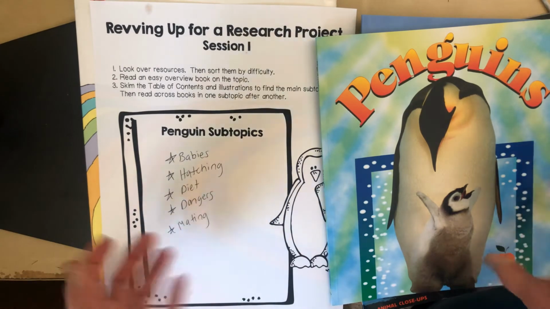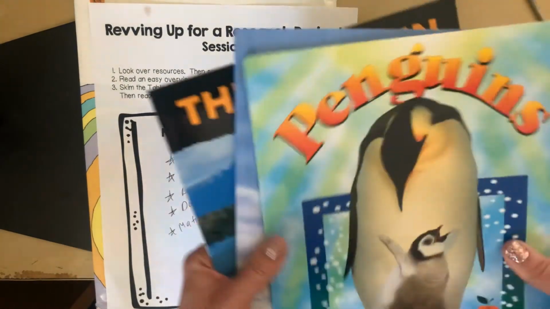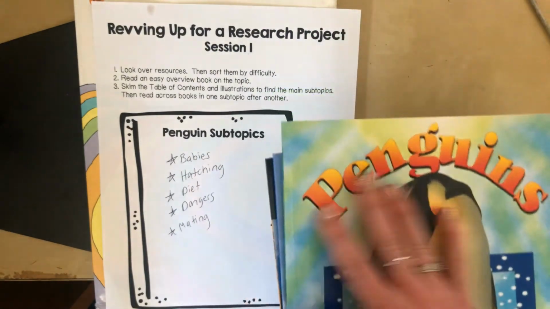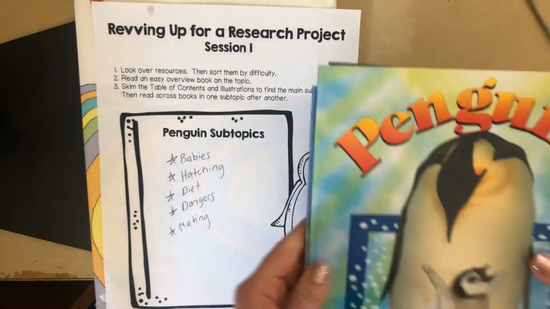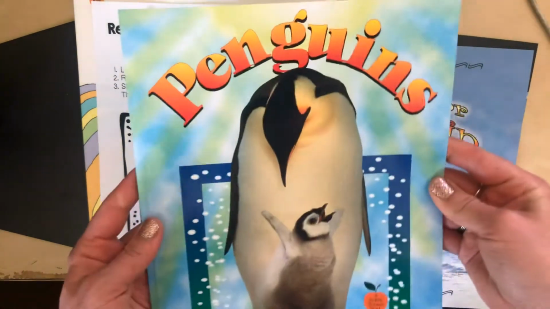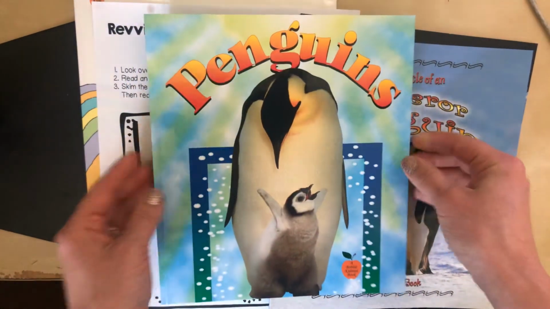So steps again, let's review. You're going to be ordering your books from easiest to hardest. You're going to be previewing them, looking at table of contents and subtopics to see what some similar subtopics are, listing the subtopics, then you're actually going to be reading your easiest book for the day.